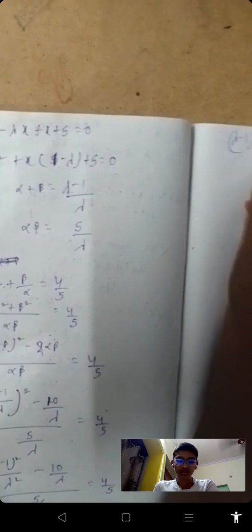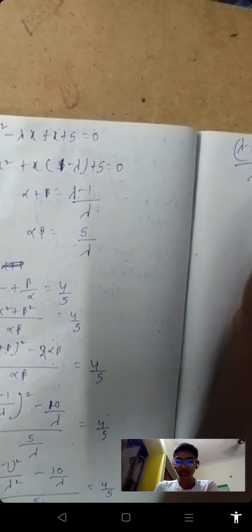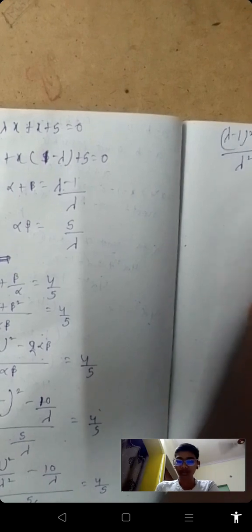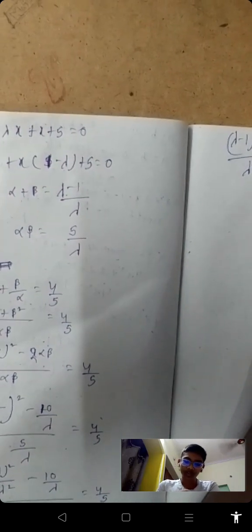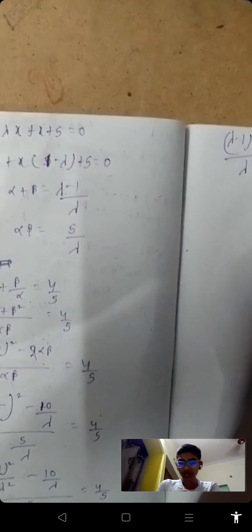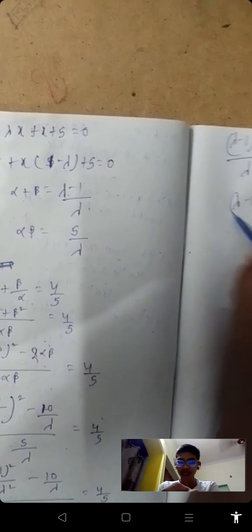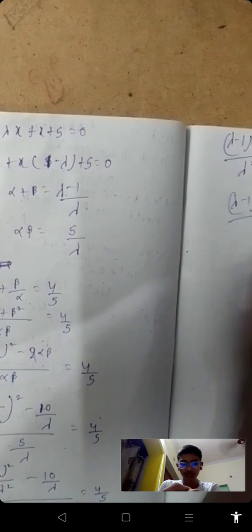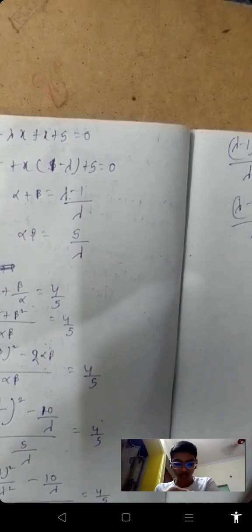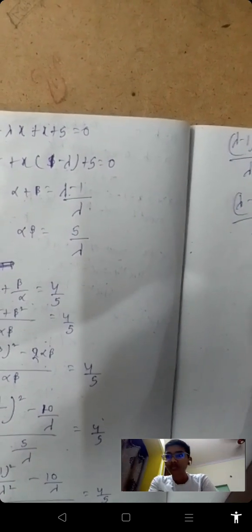So take LCM here. Lambda minus 1 whole square by lambda square minus 10 by lambda equal to 4 by 5. So lambda minus 1 whole square by lambda square equal to 14 by lambda.